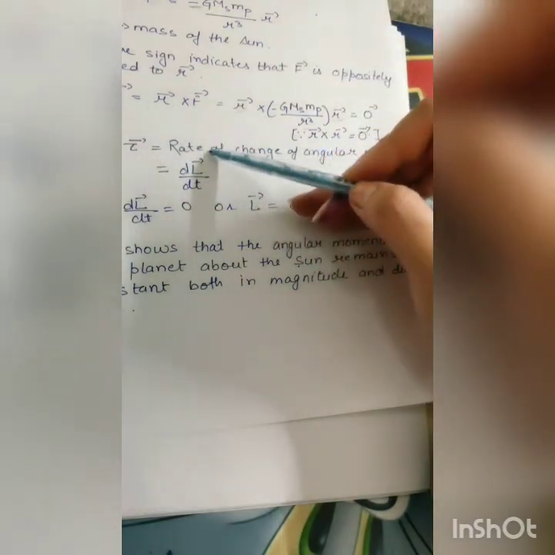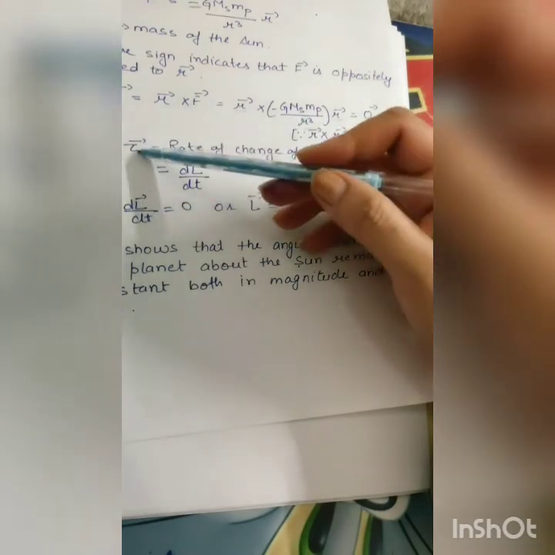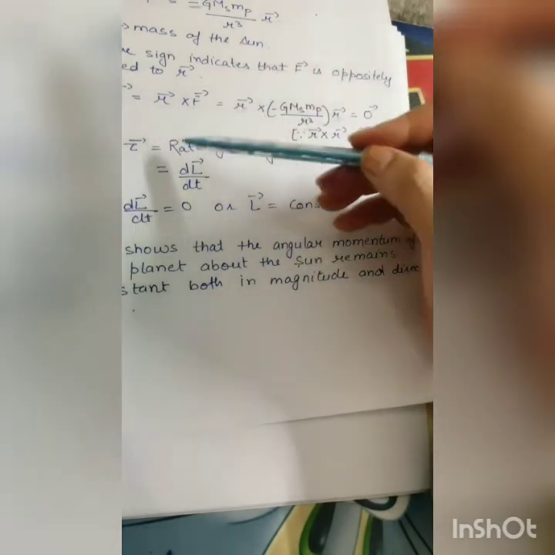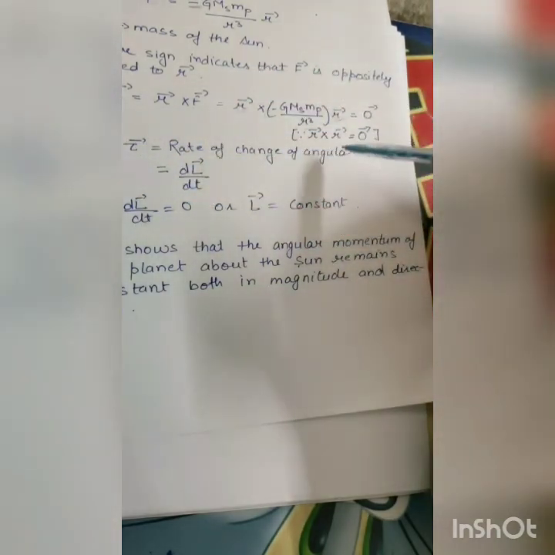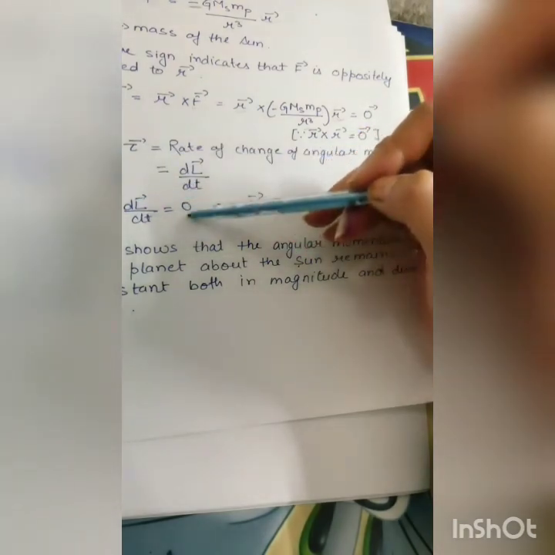That means no external torque is being applied on the planet. So if torque is zero, that means no external force is being applied, then the rate of change of angular momentum will be equal to 0, according to Newton's second law of motion. If the rate of change of angular momentum is 0, that means angular momentum is constant.